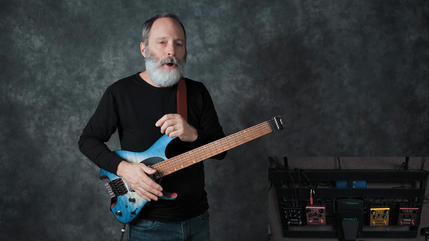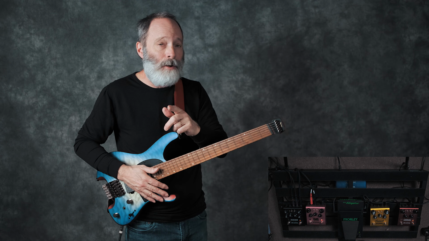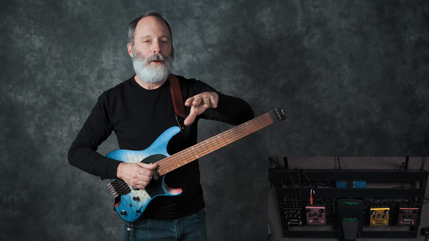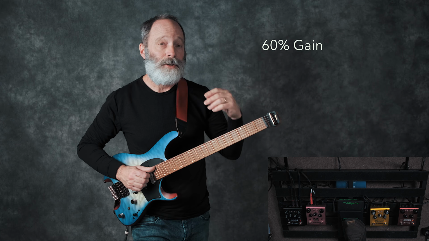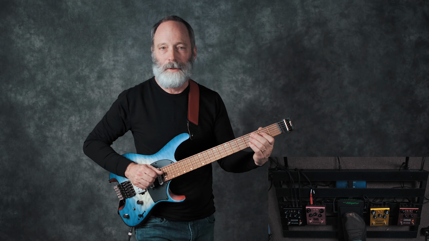Let's go ahead and crank the gain on the amp model itself. All right, I've adjusted the gain from about 40% to about 60%, and here is the no longer clean tone.